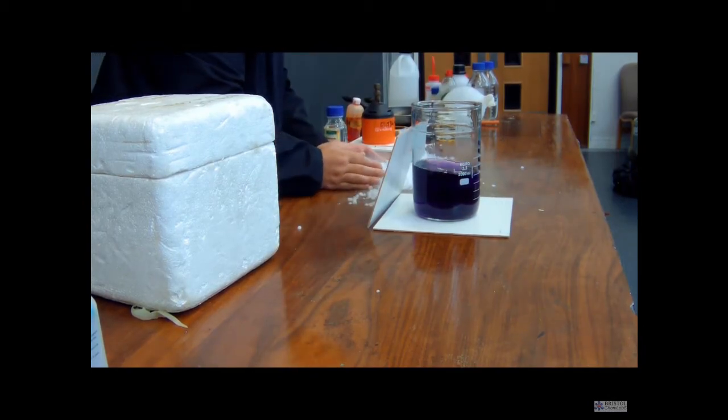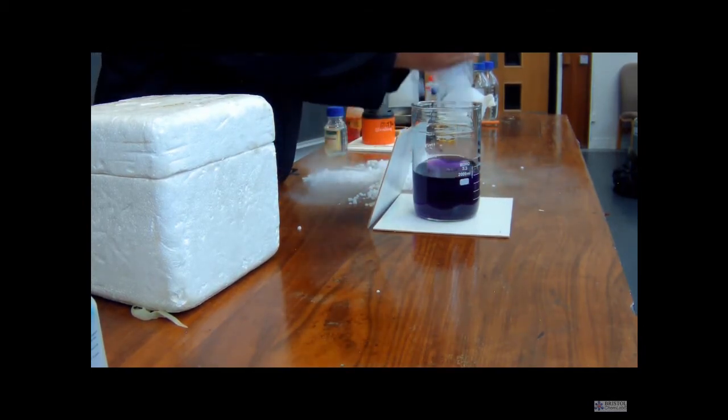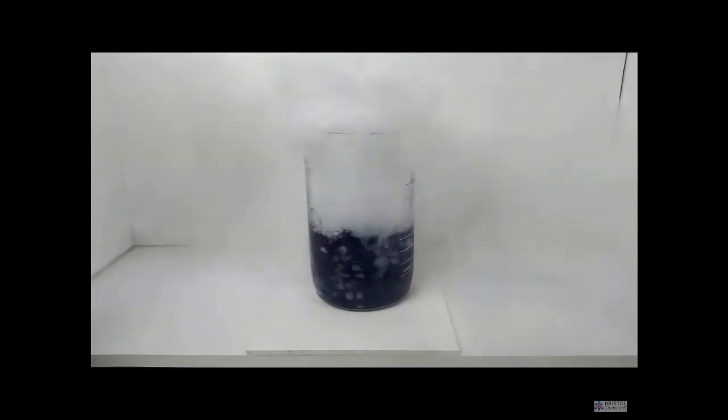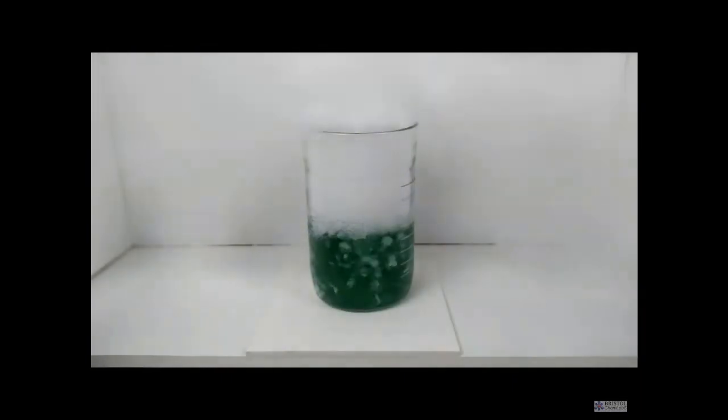Watch what happens when we introduce some dry ice, some carbon dioxide to water. Now I might just wiggle this about to make it easier to see. The carbon dioxide, solid. Some of it is subliming.